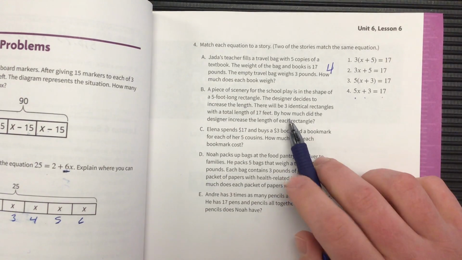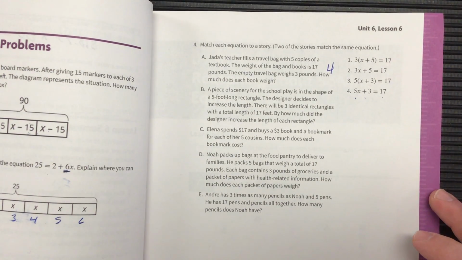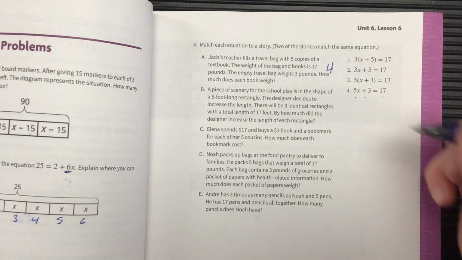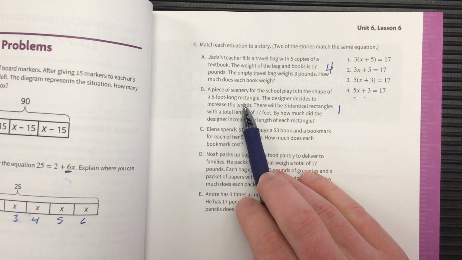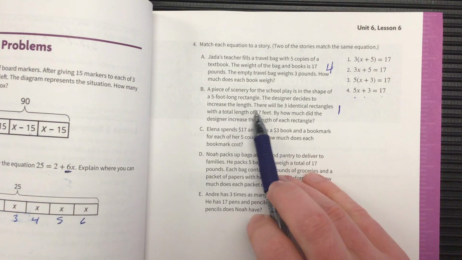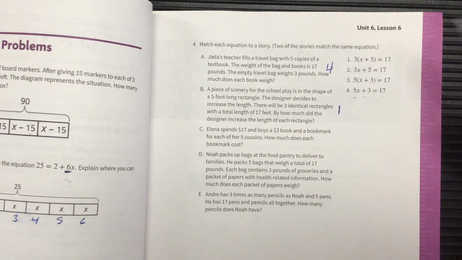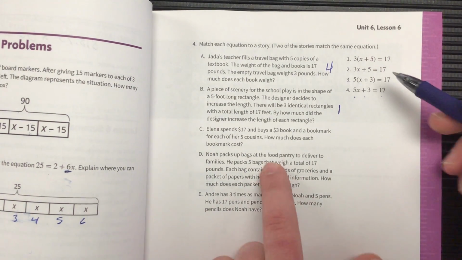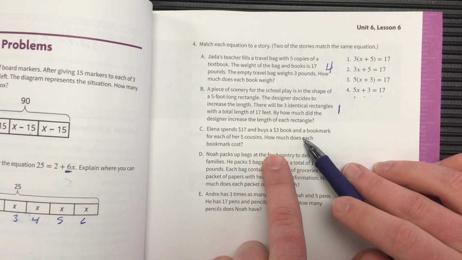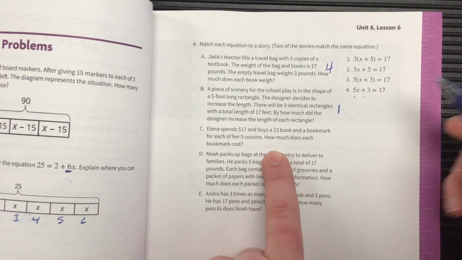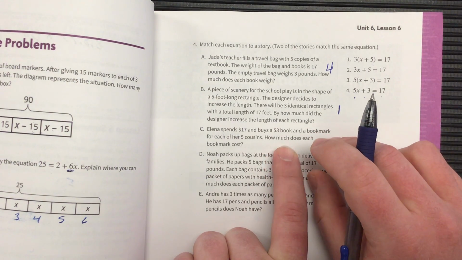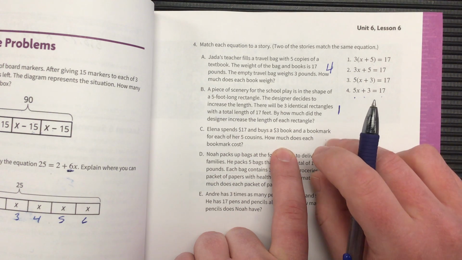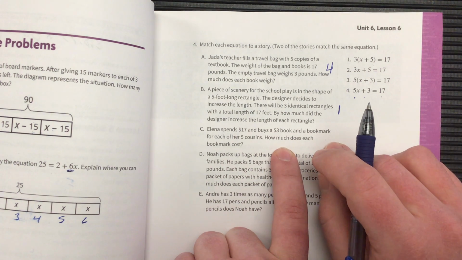All right, B, which equation matched with B? Kinley? 1. Number 1 did. Same reason, we have a 5-foot long rectangle, and you wanted to increase the length with 3 identical rectangles that total a length of 17. So we match up here. How about C? Brenna? Right. What do we all get on that one? Anybody else get 4? Got 4.